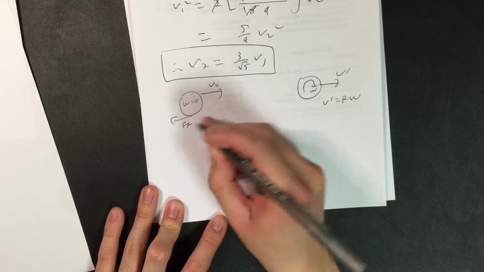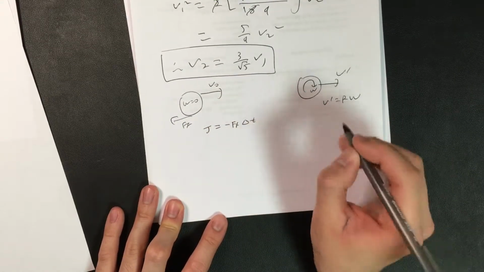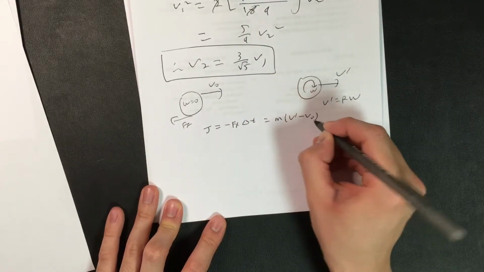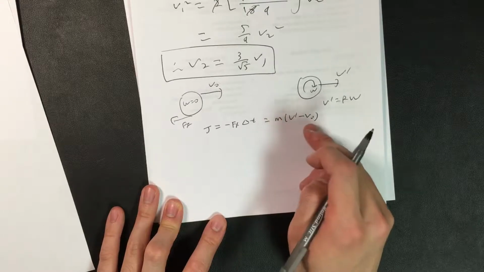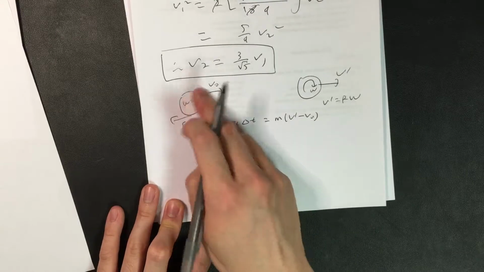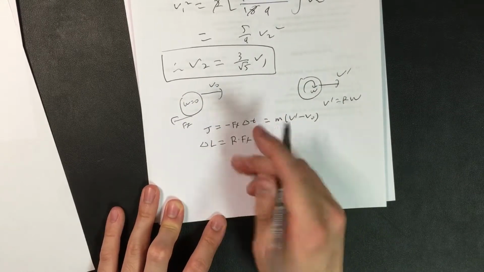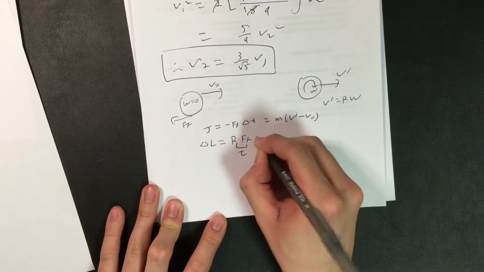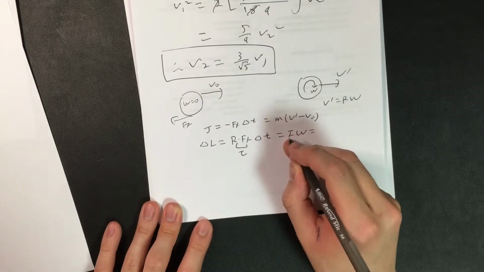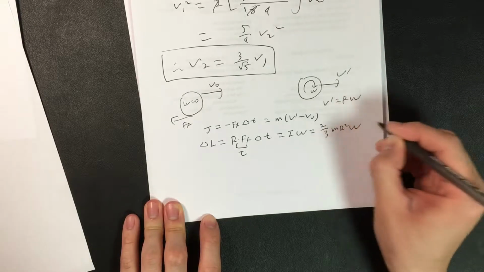Then the impulse applied by the force of friction equals negative force of friction times delta t, where delta t is the time interval. In this case, this equals m v prime minus v initial, since this is the final momentum minus the initial momentum. The change in angular momentum, since this led to an increase in angular momentum, is positive r times force of friction, which is the torque, times delta t, which is I omega. And since the ping pong ball is a hollow sphere, this equals 2/3 mr squared omega.